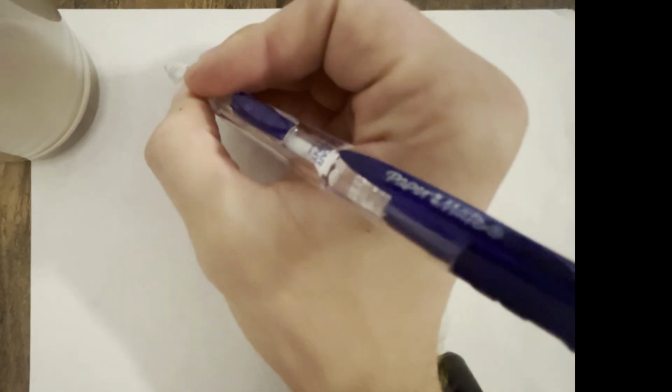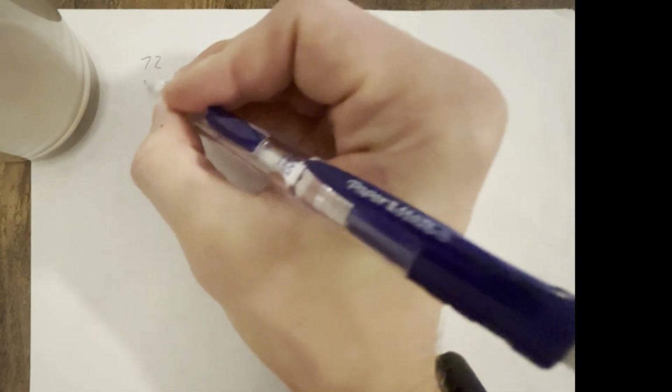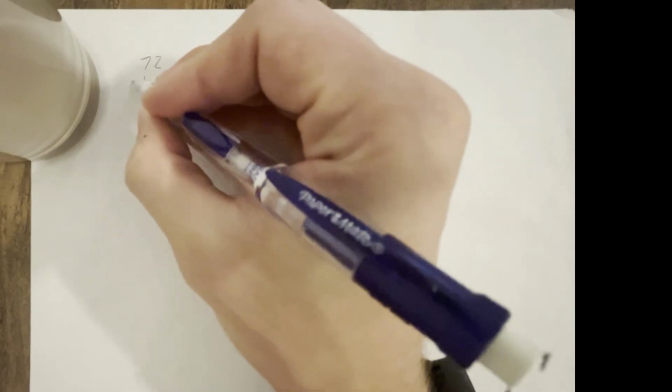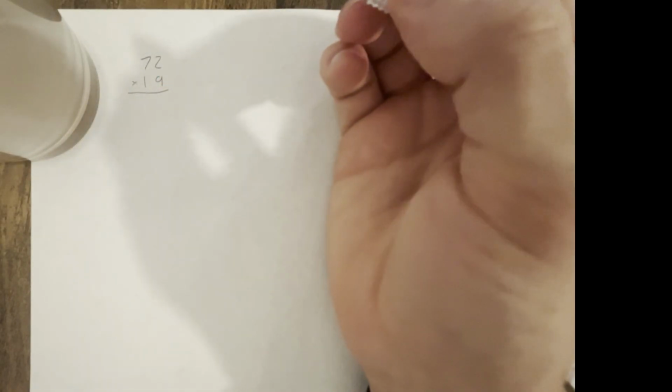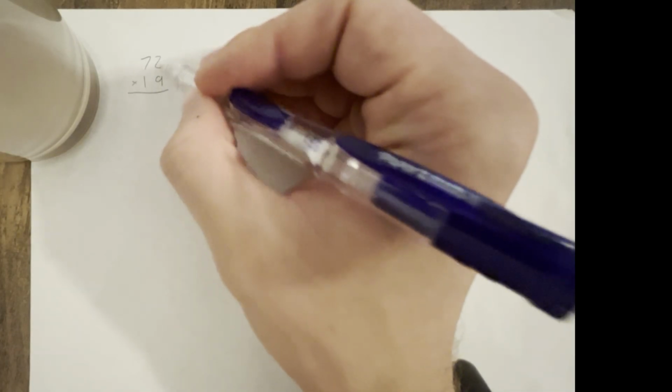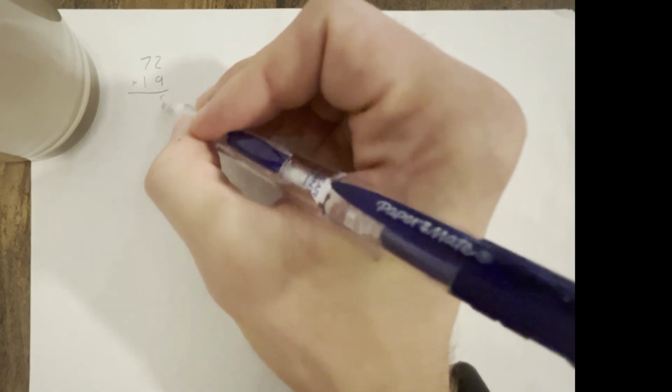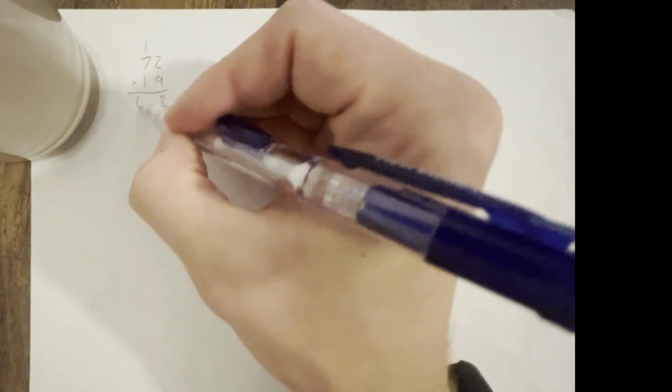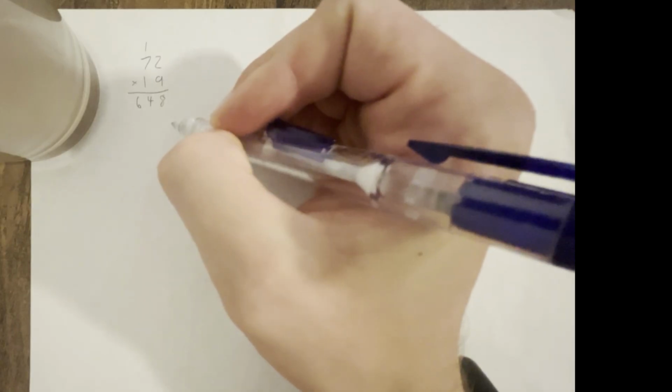In traditional multiplication, when we multiply two two-digit numbers such as 72 and 19, we have to perform 4 multiplications in order to find the product. Here's an example. 9 times 2 is our first multiplication, and that equals 18. 9 times 7 is 63. Carrying the 1, 64. That was our second multiplication.